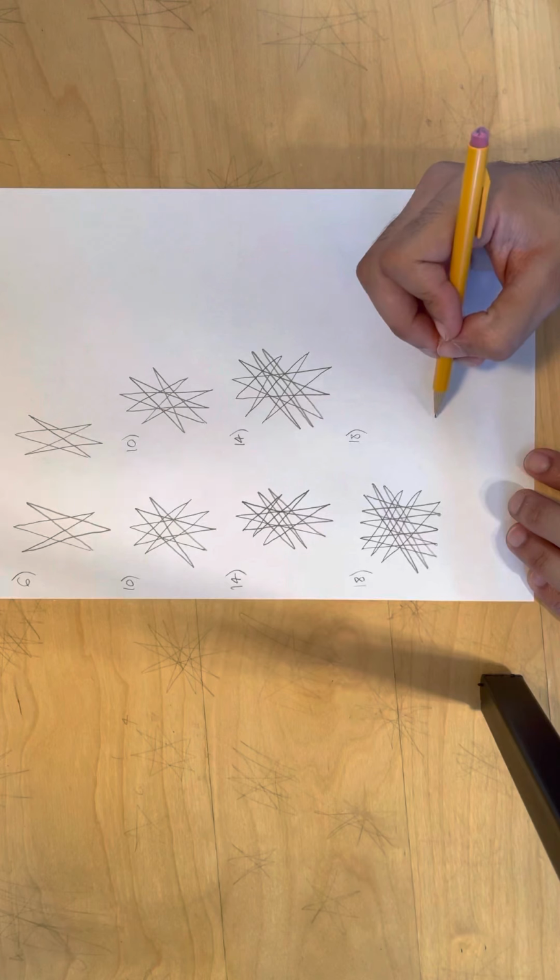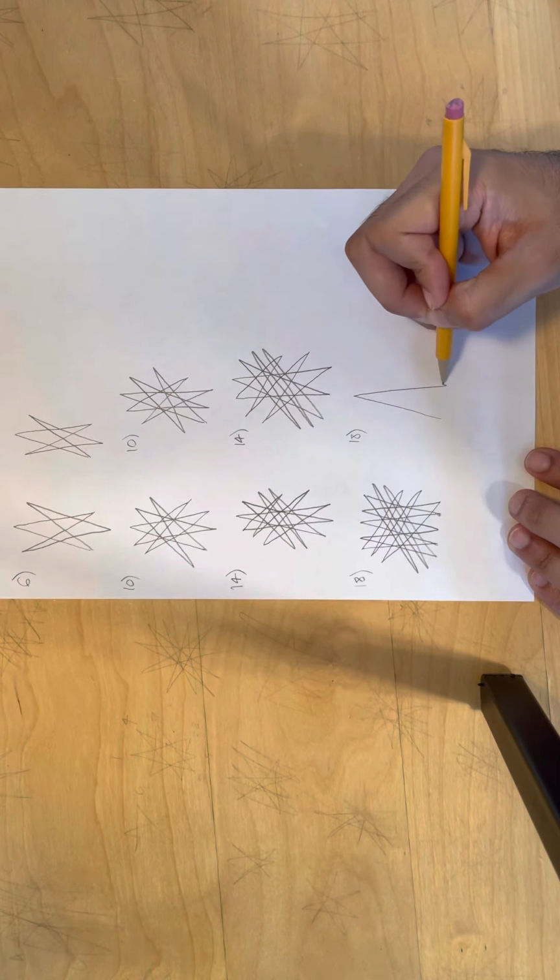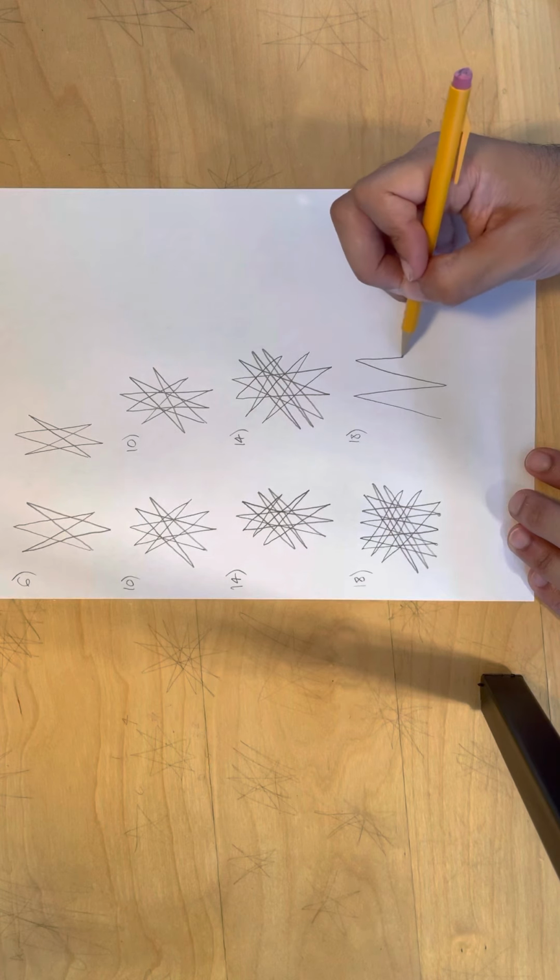So first we draw the letter M. 1, 2, 3, 4.